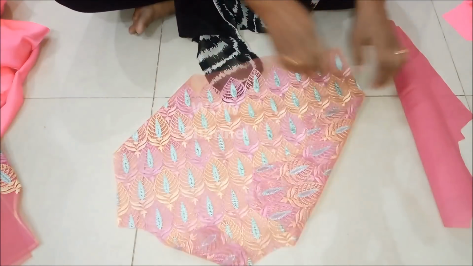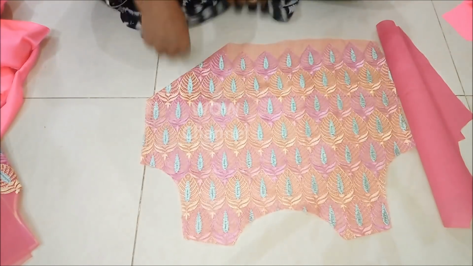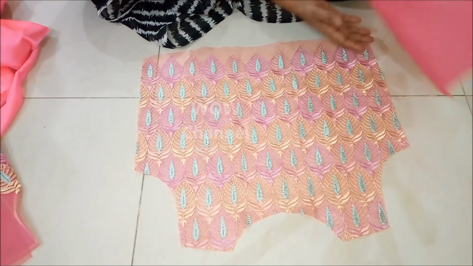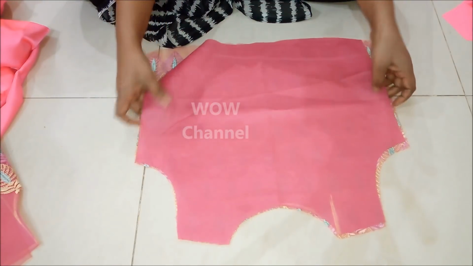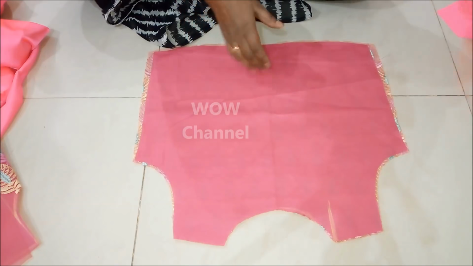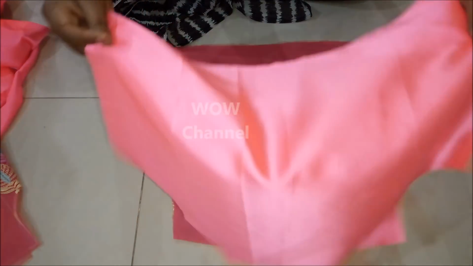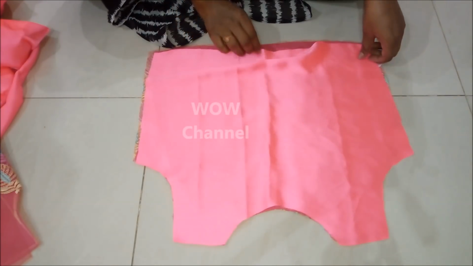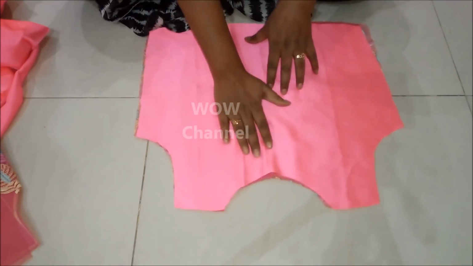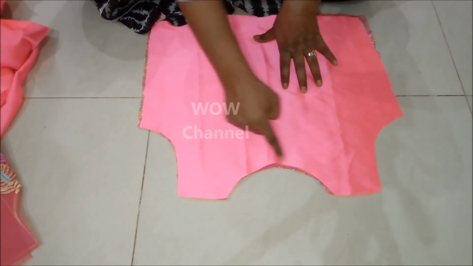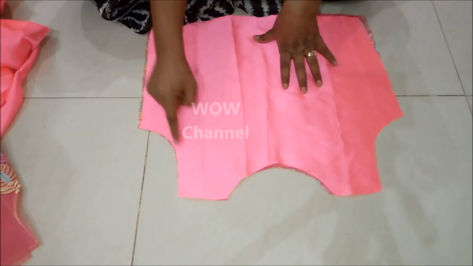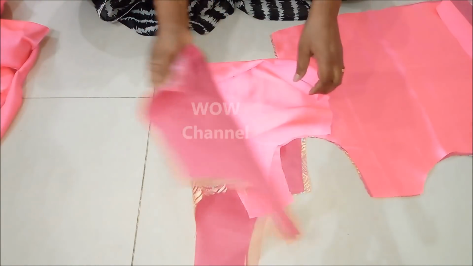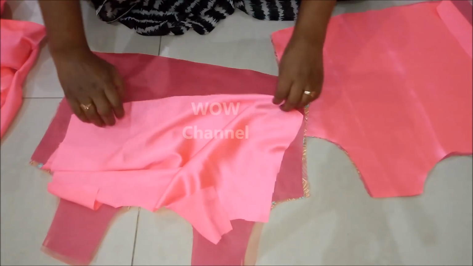Now take your bodice pieces and place them in order as shown by facing all right side upwards, and stitch the neck and armholes. After stitching, turn these to the right side.